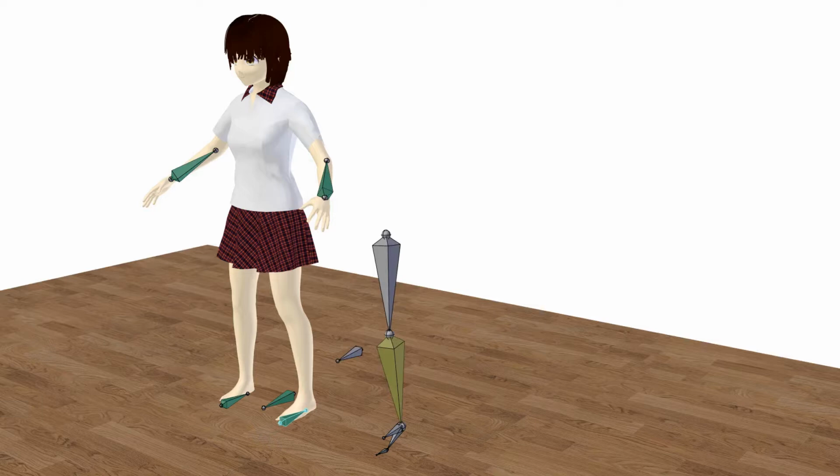Now let's look at how it works in Pastel Action. In Pastel Action, there's no direction control bone like this. Instead, the direction of the knee is linked to the rotation of the dedicated leg IK bone. And the direction of the elbow is linked to the hand's dedicated IK bone. Let me explain the differences between this and a regular IK.